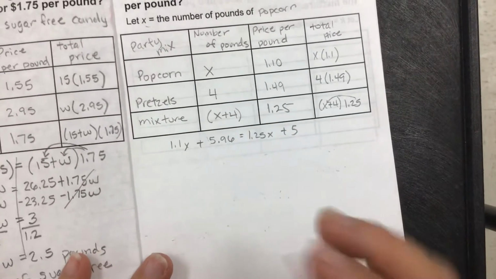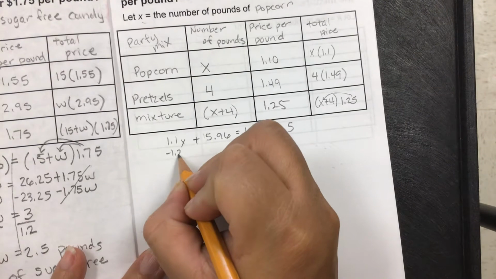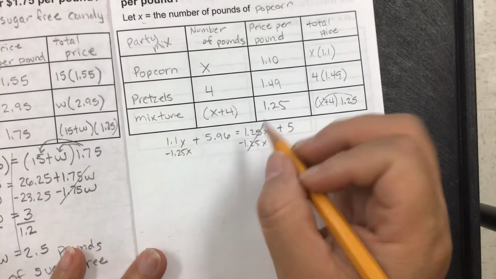We're going to subtract 1.25x from this side to cancel it out here.